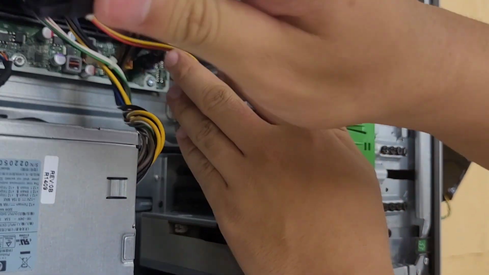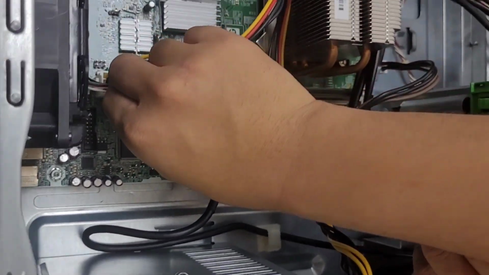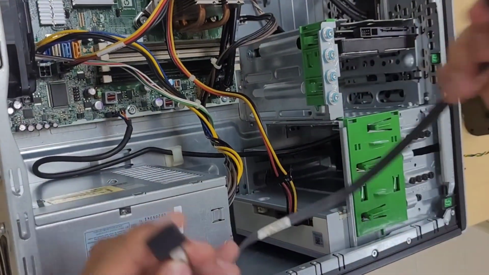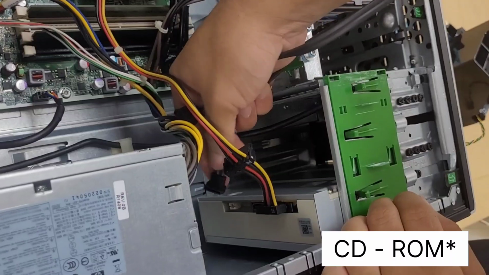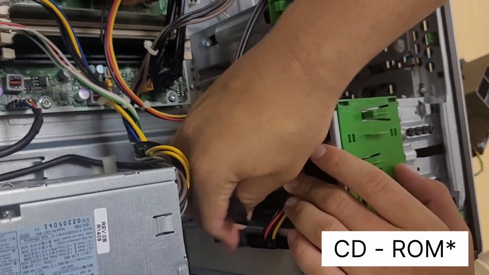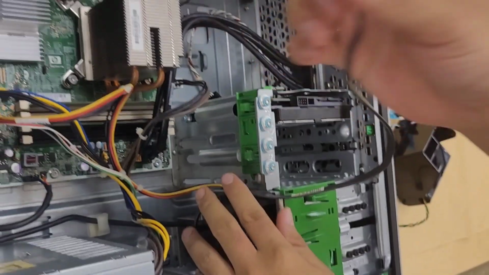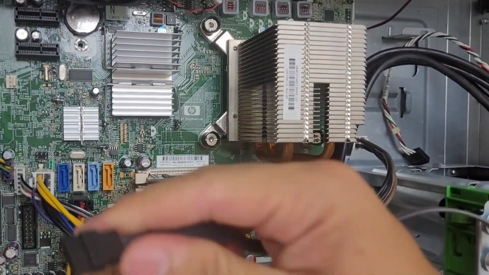Then this one goes to the power supply, and then the SATA cable, this one from the hard disk, and then put this one on this SATA port.